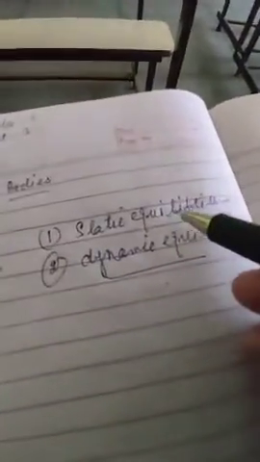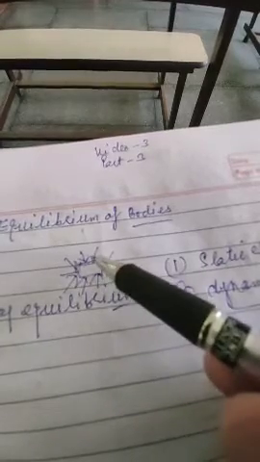So, what is static equilibrium? Let this body be at rest. When a body remains in the state of rest under the influence of several forces, the body is in a state of equilibrium. Clear? The body is in state of equilibrium.